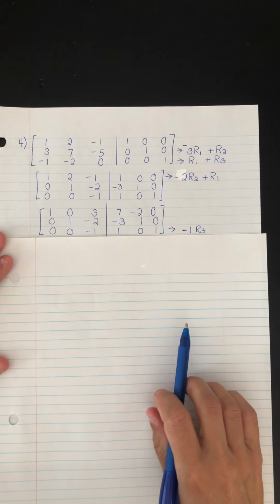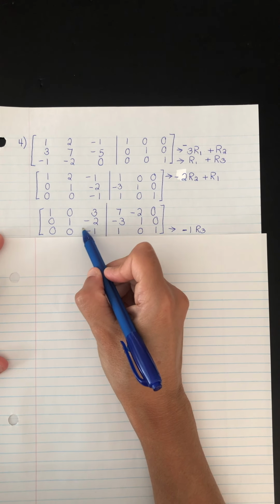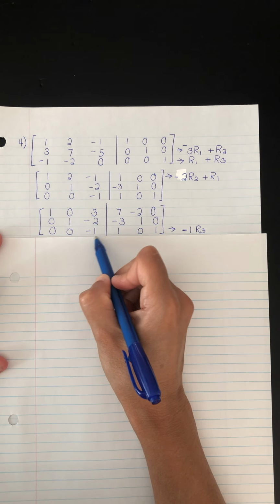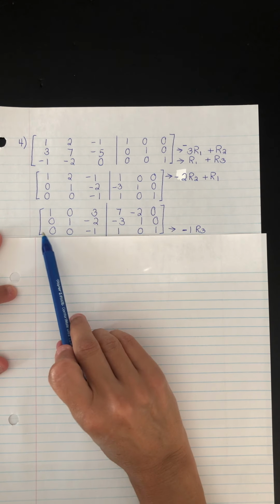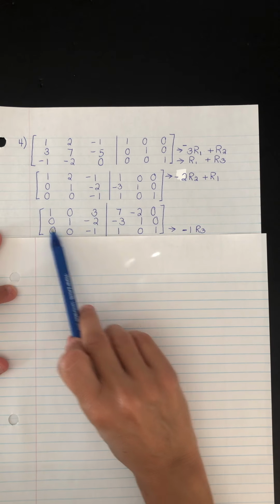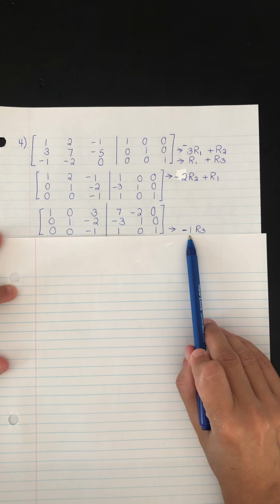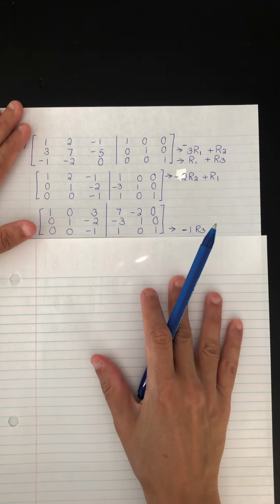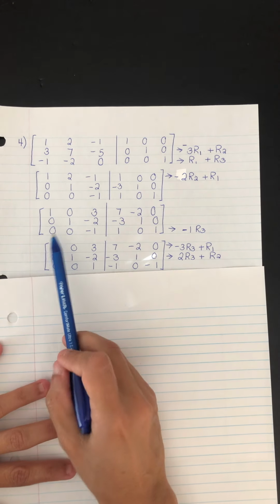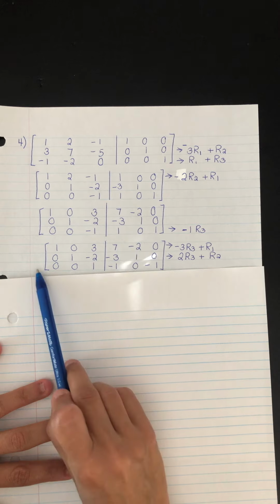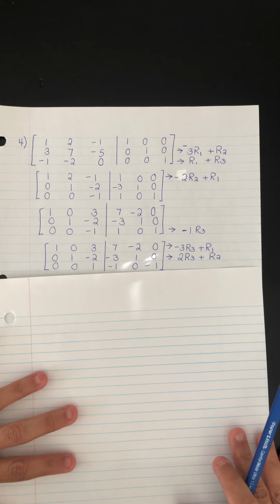Let's look at the last column. First, get the 1 in the correct spot right here. How do we do that? By multiplying this whole bottom row by -1. That's an easy one. First two rows stay the same. Multiply here through by -1. We now have this bottom row.